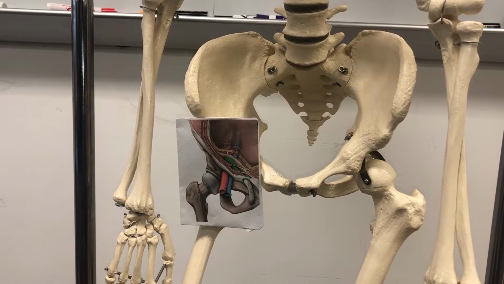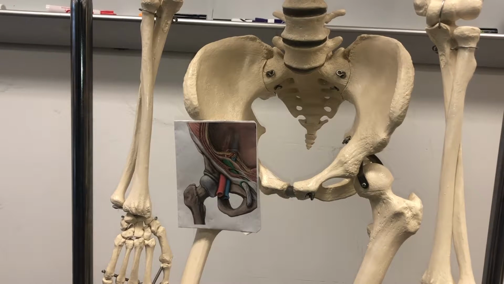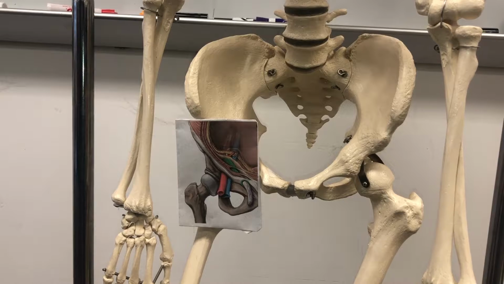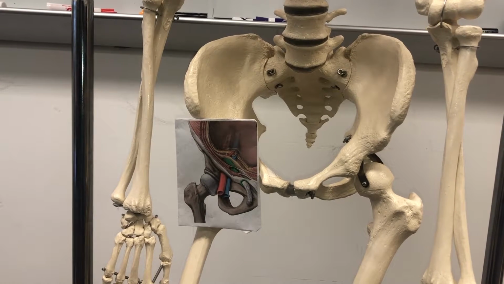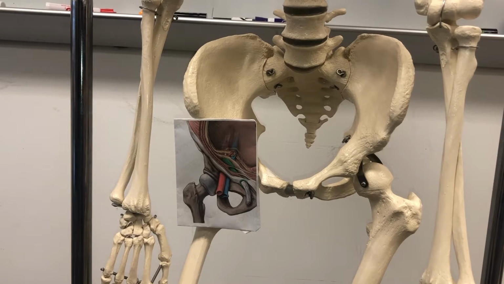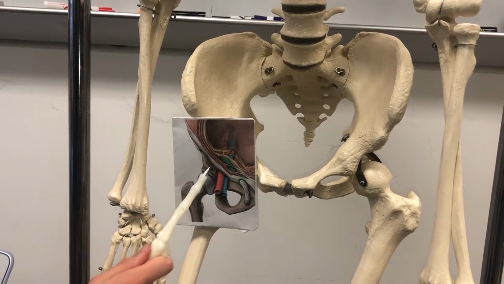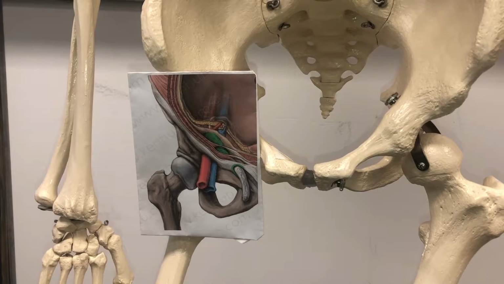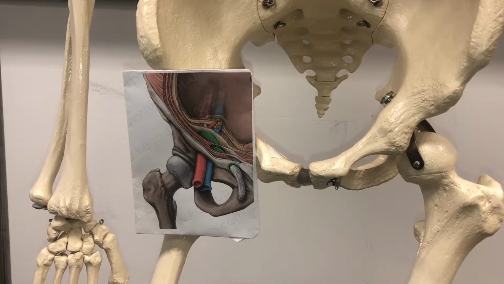We will now show you where the inguinal canal is on the actual skeleton here. So we have a picture here just to demonstrate where it is on the body. The inguinal canal serves as a pathway by which structures can pass from the abdominal wall near the groin to the external genitalia. So this right here is the inguinal canal, the green one right here.